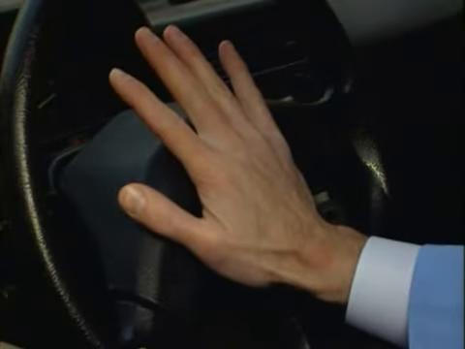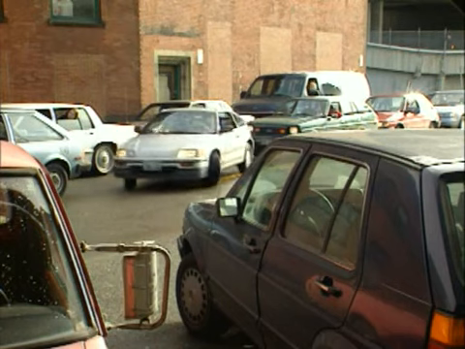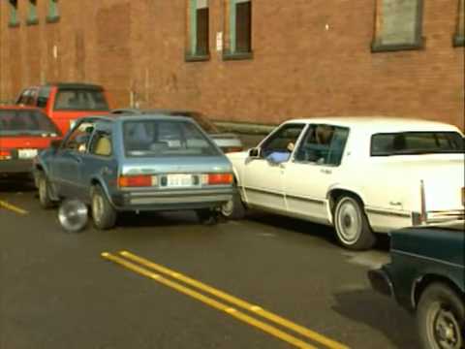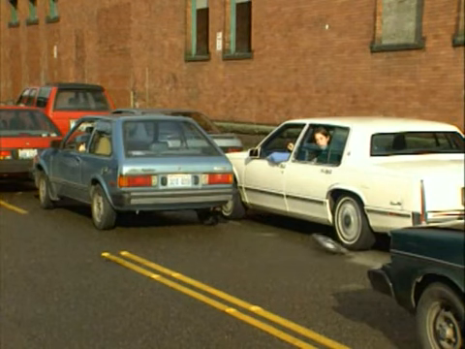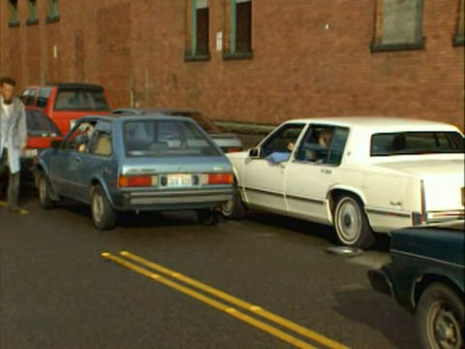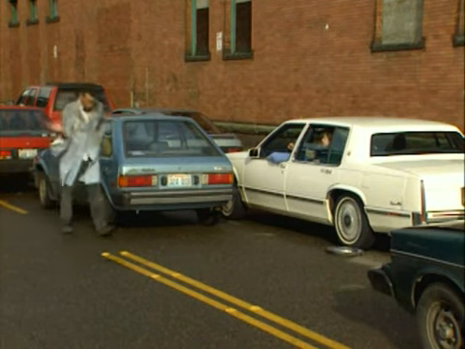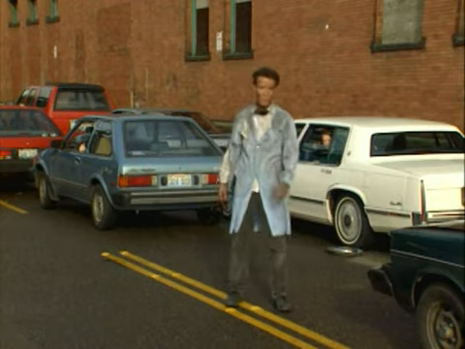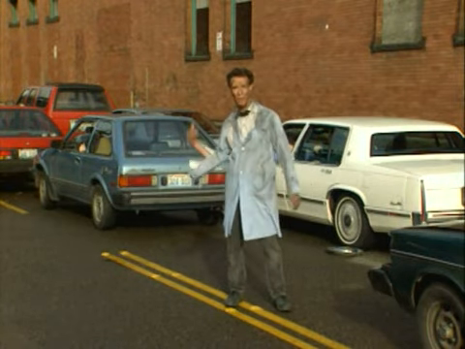Horns make a pattern of sounds that we use to alert other drivers. Car crashes have distinctive patterns of sound also.